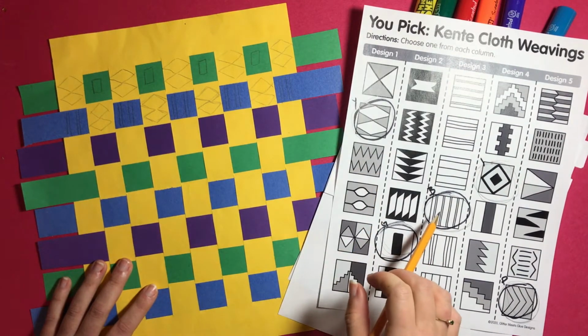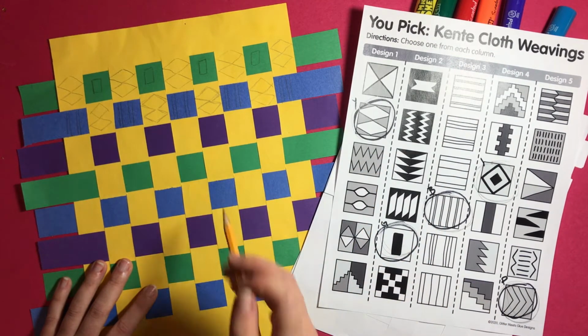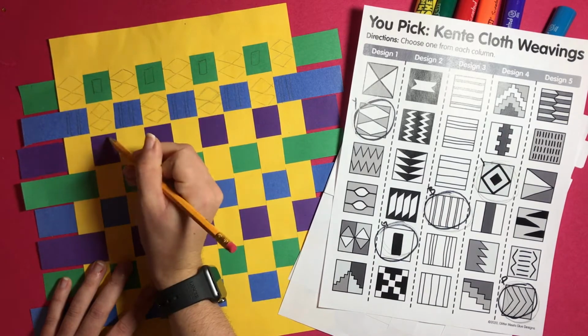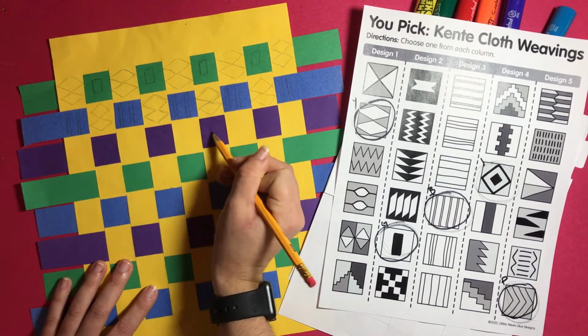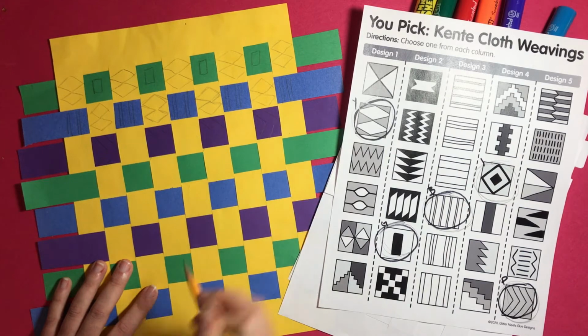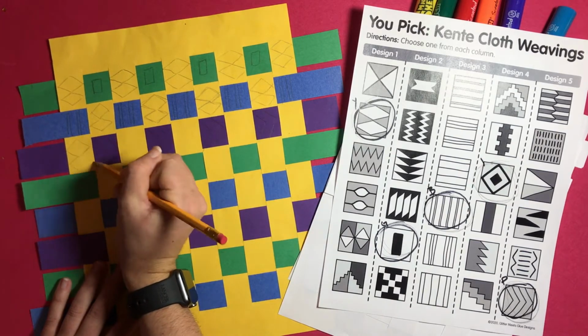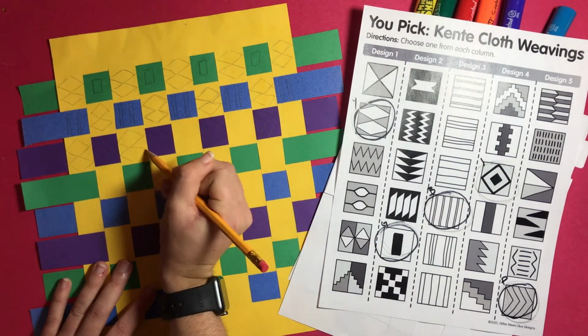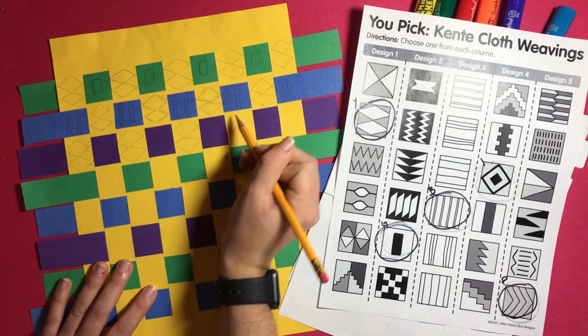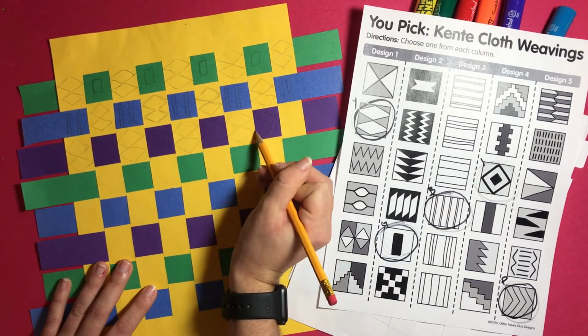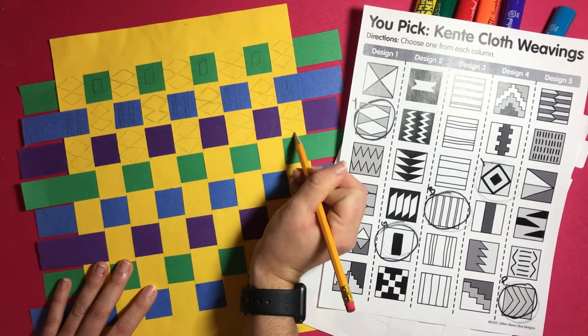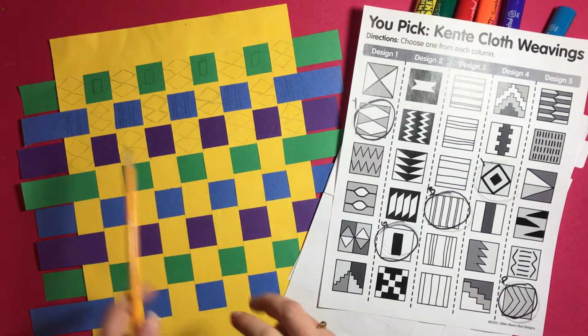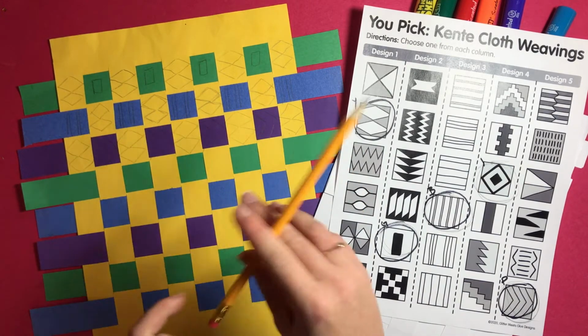I'm going to go ahead and do my purple. All right, so I've got my 3 rows all drawn out in pencil.